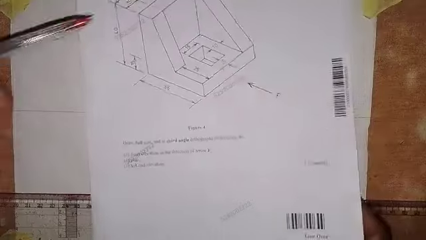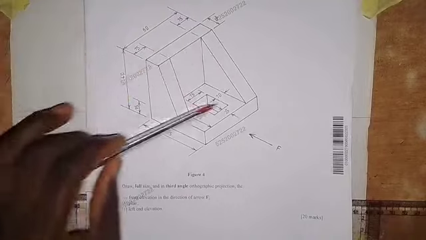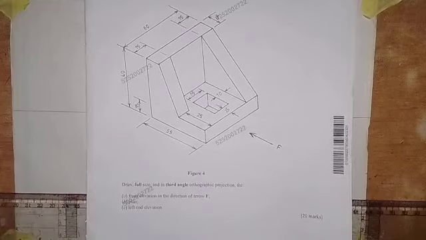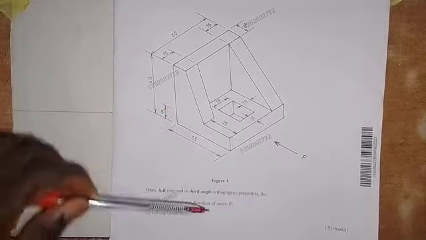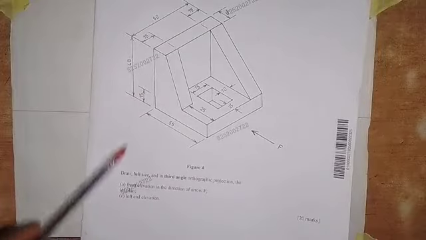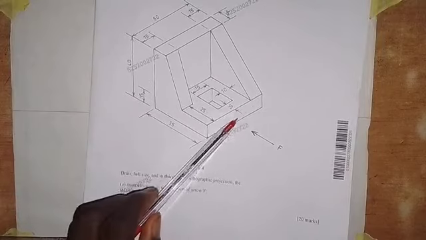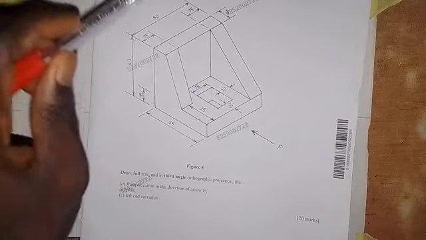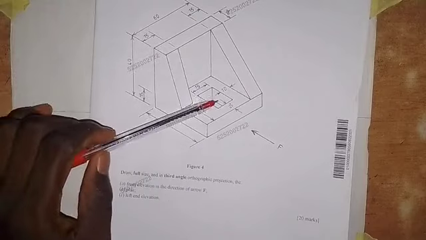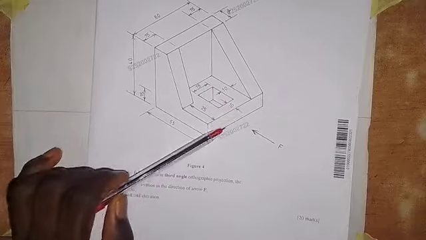For the plan, we are looking at the object from down here, at this surface. That is the plan. But let's start with the front elevation, then we can project it up to get the plan. The front elevation in direction of arrow F: we are going to see this rectangle, then this rectangle, which is just a vertical rectangle, then this rectangle and this surface here. The rectangular hole we have here will be hidden from us within this rectangle.